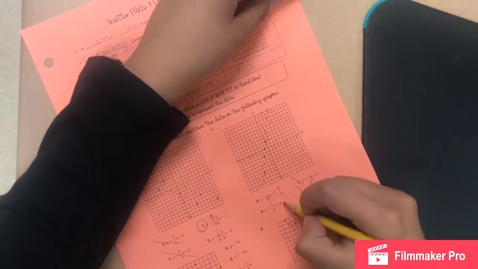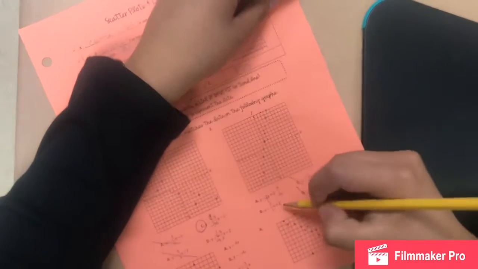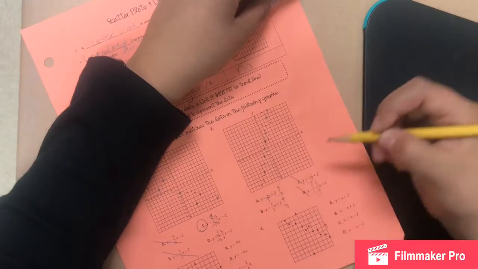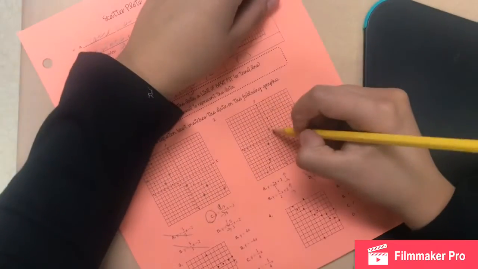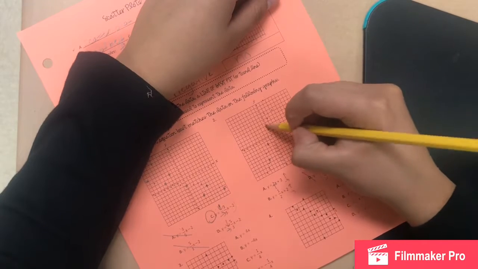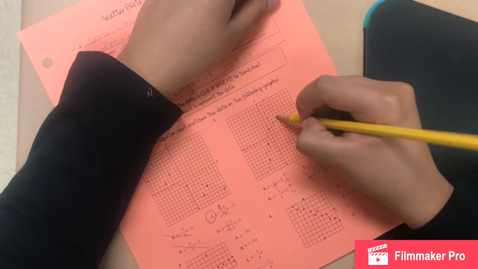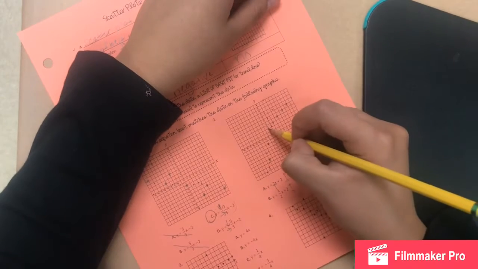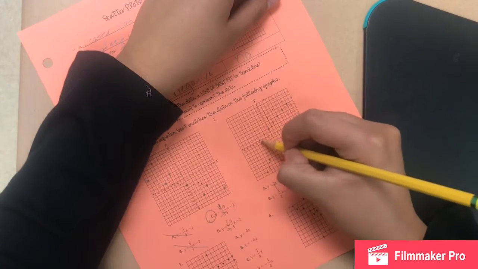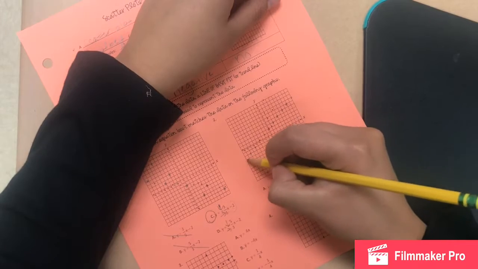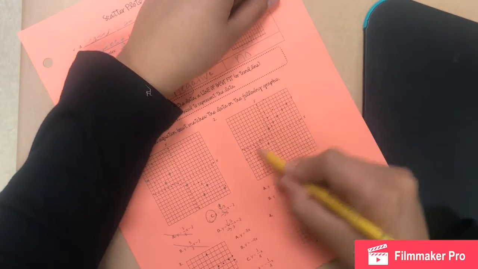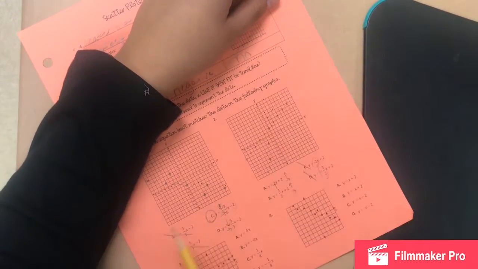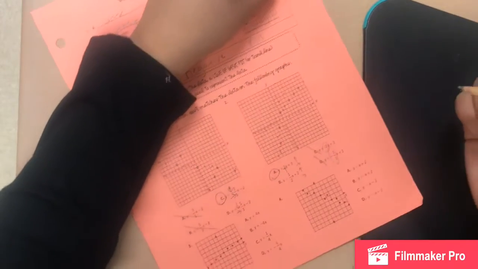If I do the same thing for letter B, but this time I go up 1, right 2 from positive 2, up 1, right 2, repeating, and then down 1, left 2 in the other direction, it's going in a completely different direction than the dots that are there. So my answer is letter A.